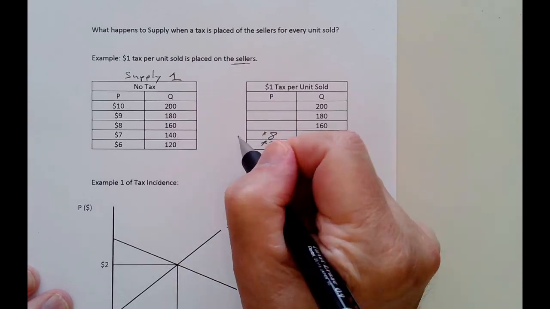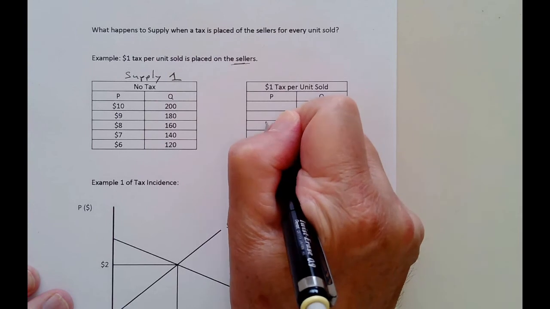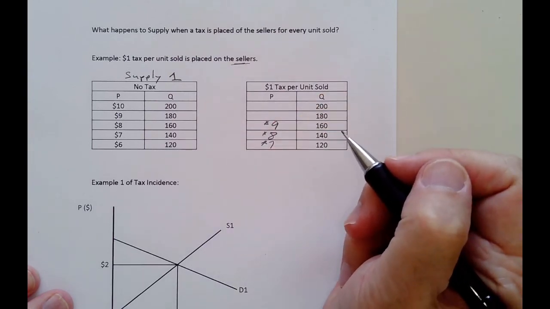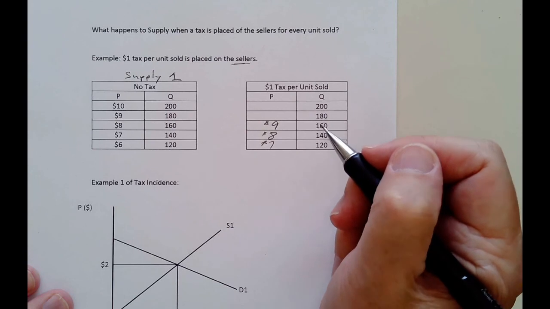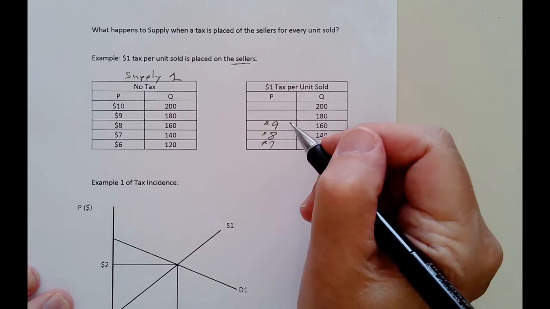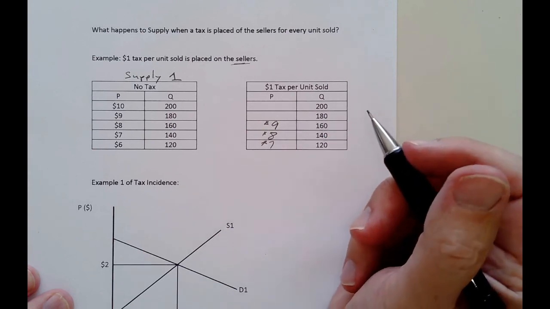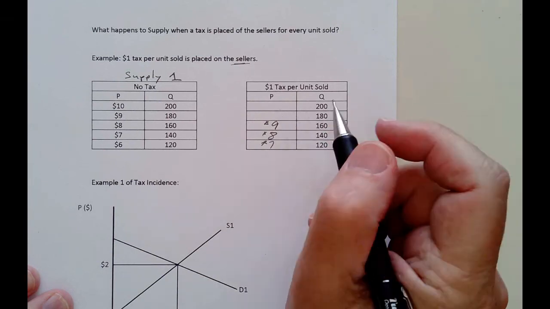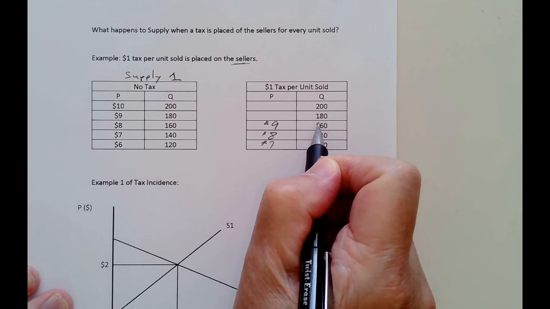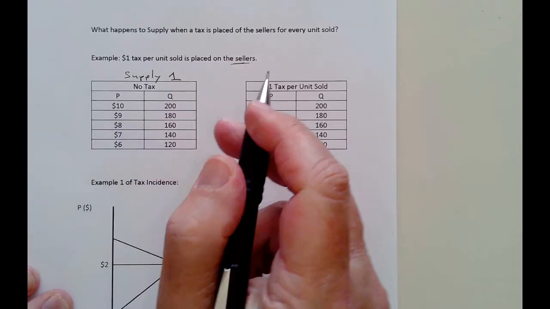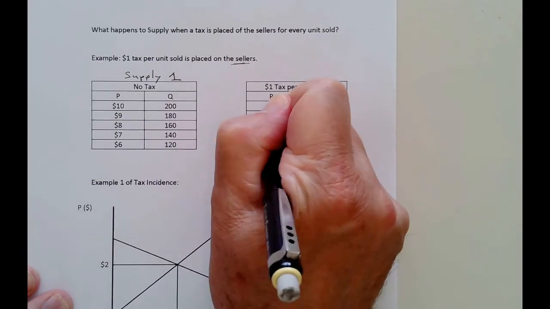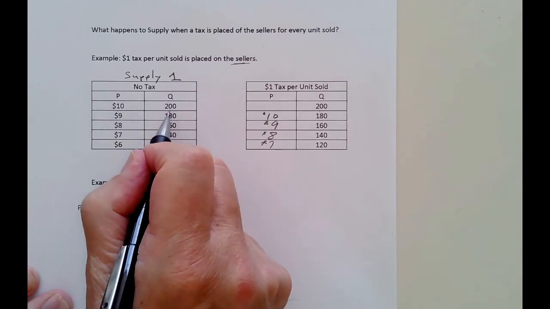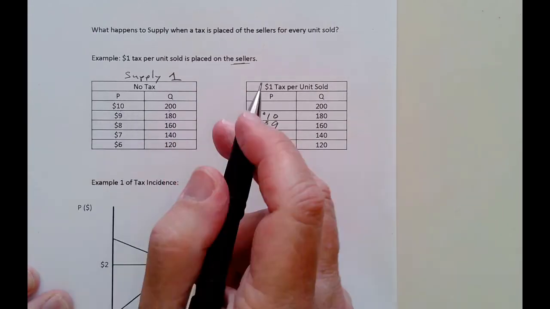And so what this is going to do is cause the supply to shift inward, but in a special way. Before, we just shifted supply inward, we weren't concerned about placing it in any particular position, but now we have more information. If we know the amount of the tax, which we should because that's what the government is placing on the sellers, then we're able to pinpoint exactly where the new supply is going to go. For them to produce 180, $9 was good enough before the tax, now they need $10. For them to produce 200, $10 was good enough without the tax. If they want to keep producing 200, they have to get that $10 back, and so they have to charge $1 more.